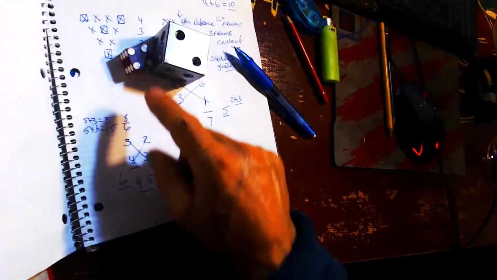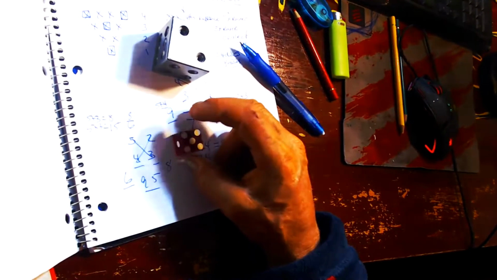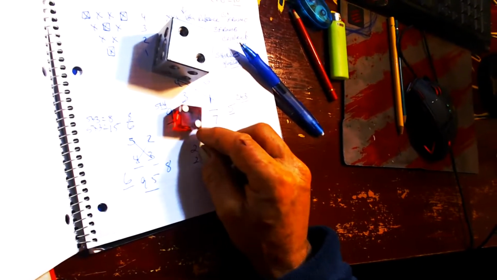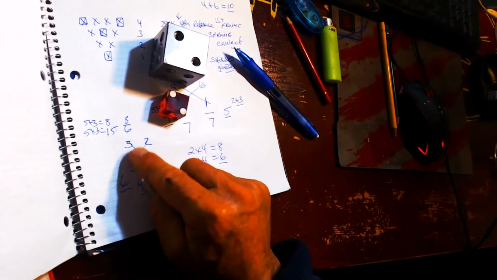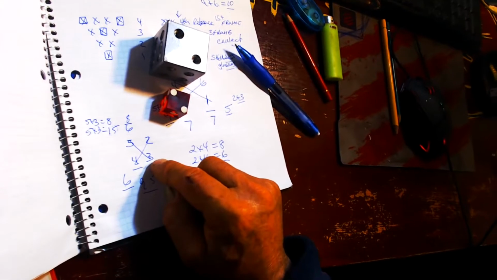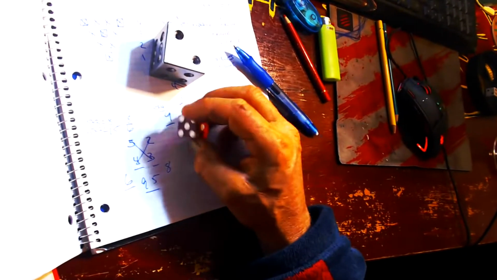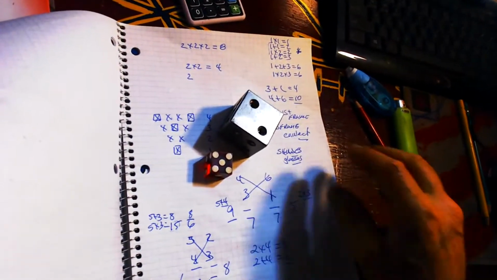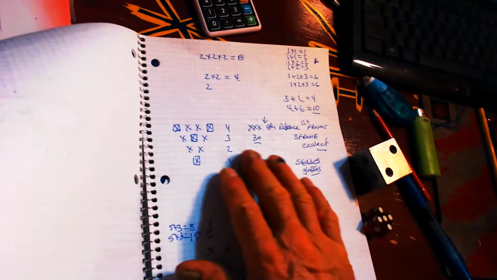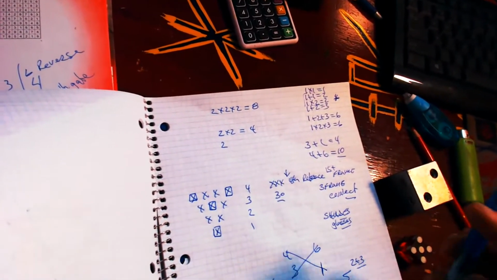If I show you 5 and 2 on the dice, but I want to show you 5 and 3 on the dice. If I show you 5 and 2 on the dice, the reverse is 5 and 2. They're made that way. So I did this little bowling thing. So I was going to get back to number 2.